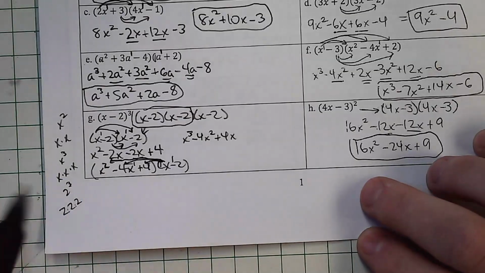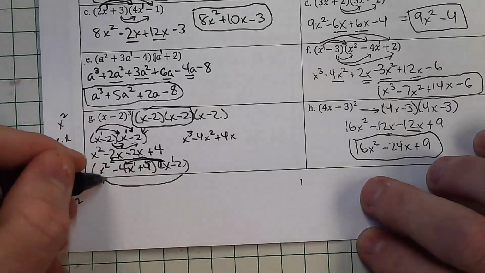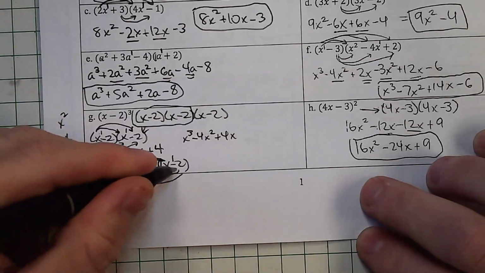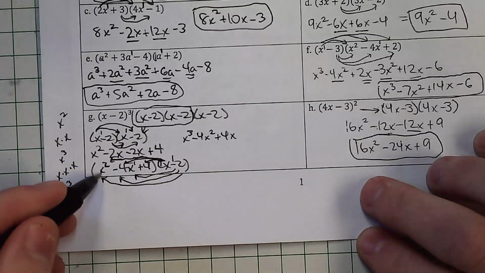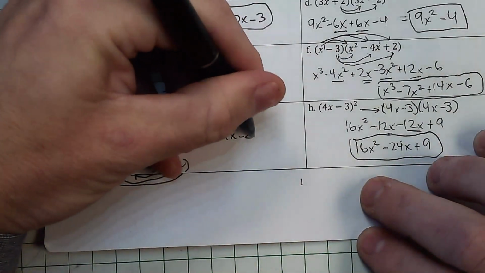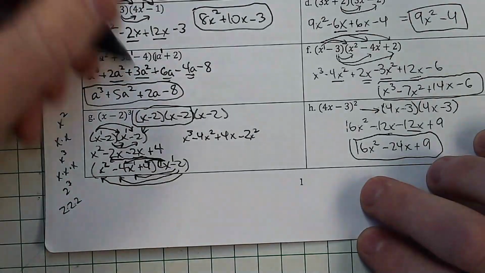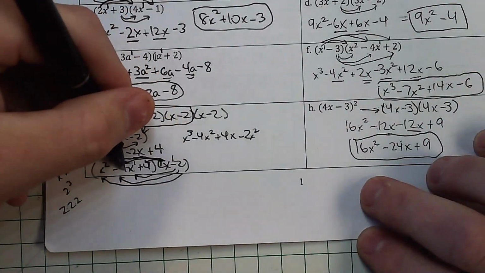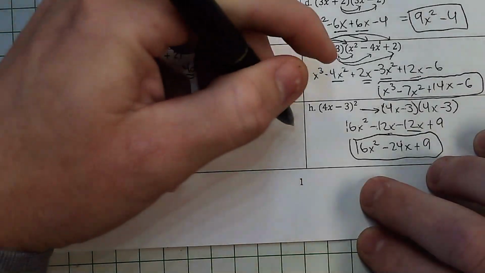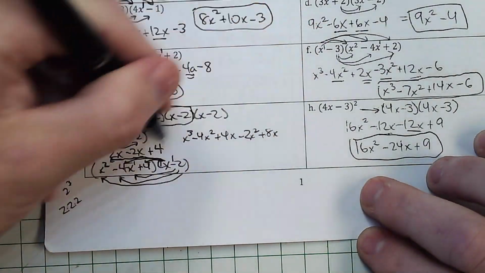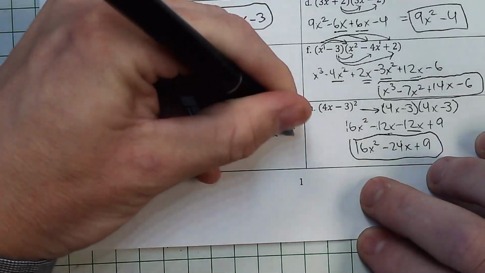And then you're going to do negative 2 times all this. Okay. Negative 2 times x squared is negative 2x squared. Negative 2 times negative 4. Negative times negative is positive, so it'd be positive 8x. Negative 2 times 4 would be minus 8.